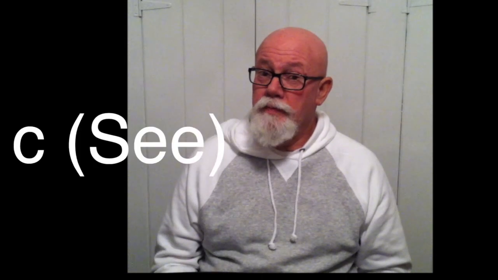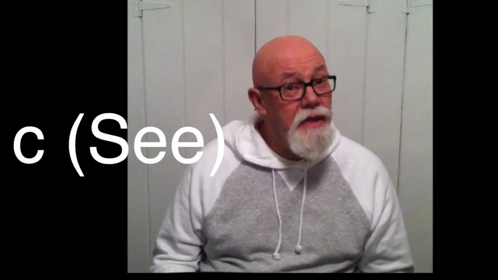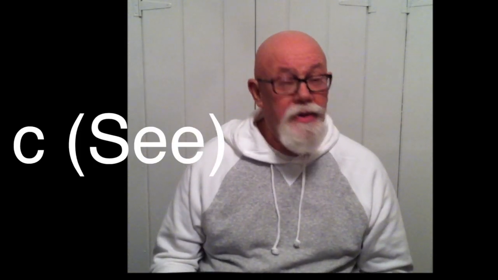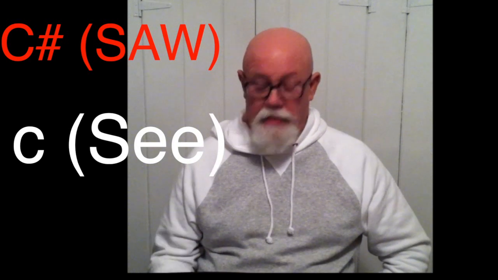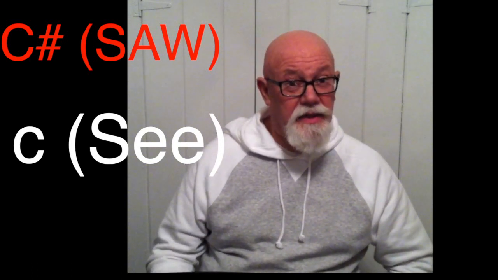That means it's a half step higher than the note underneath it. Okay? So if this letter is C, what is this? That's C sharp. So that you have a single syllable to sing all the time, we've made that into 'saw.' So C, saw, right? So this then would be D, daw.